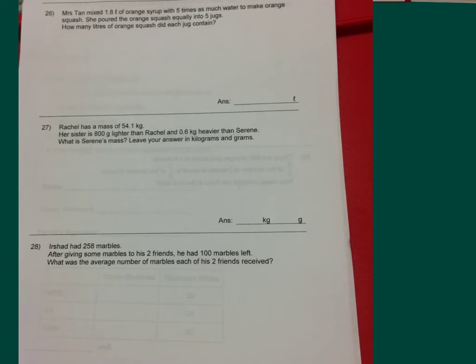Okay, so orange syrup is actually 1.8 liters. Five times as much water, so water is 1.8 times 5, that will give me 9 liters. So altogether 9 plus 1.8 is equal to 10.8 liters of mixture of orange squash. I poured it equally into 5 jugs, so I have 10.8 divided by 5.